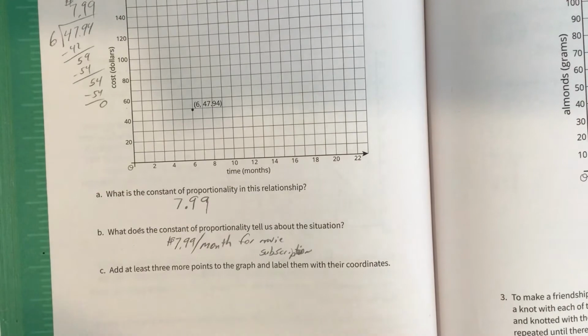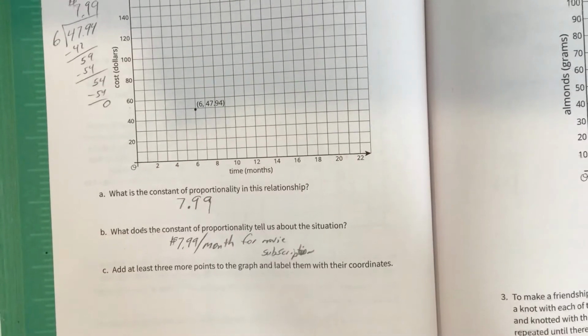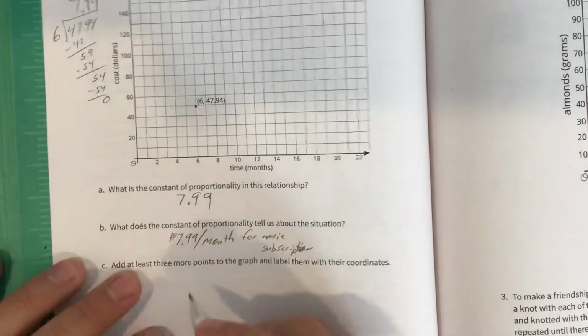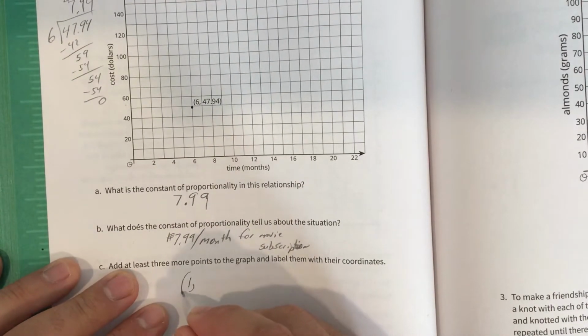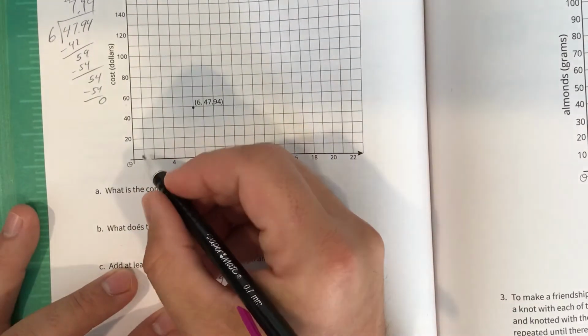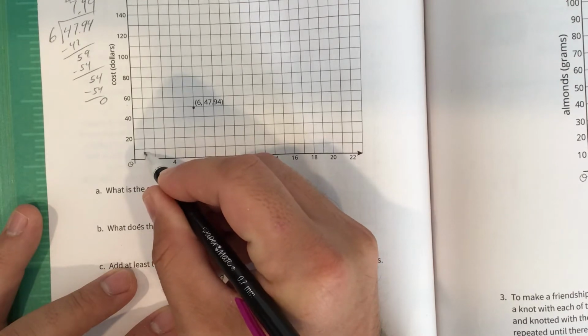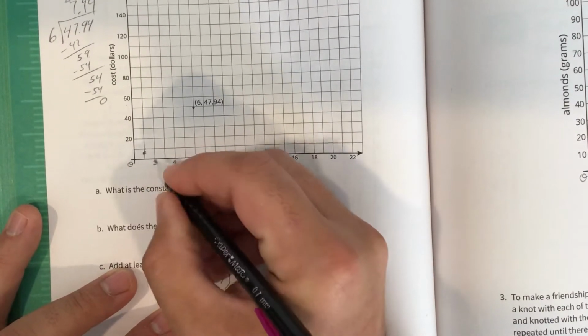All right. Find at least 3 more points and then label them. Well, now that I know how much it is per month, I know that 1 month is $7.99, so I can put that one on here. 1 month, that'd be $10, so a little less than that. Gonna label it.